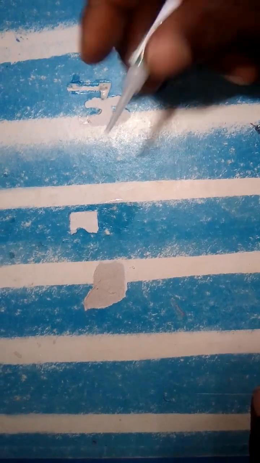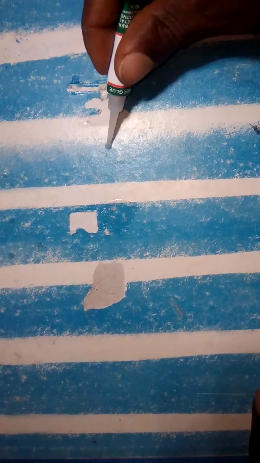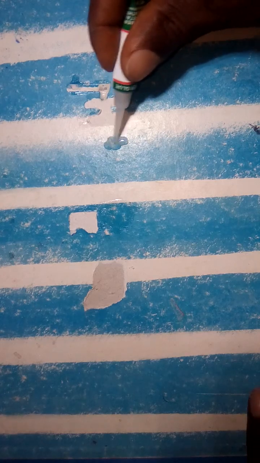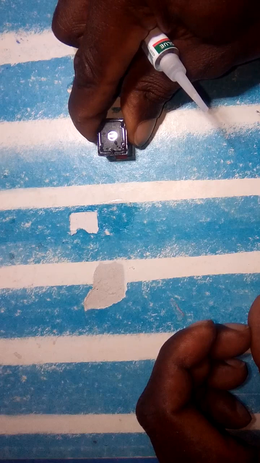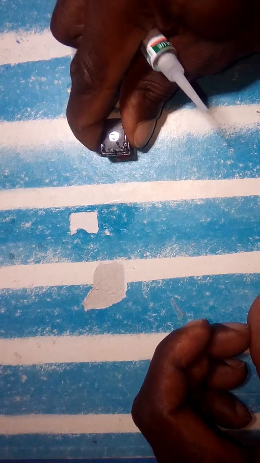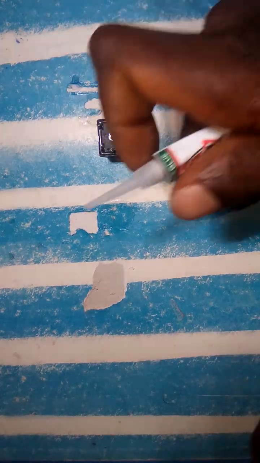We have the relay here. Let's say we have the relay here. This is the relay. Place it here.